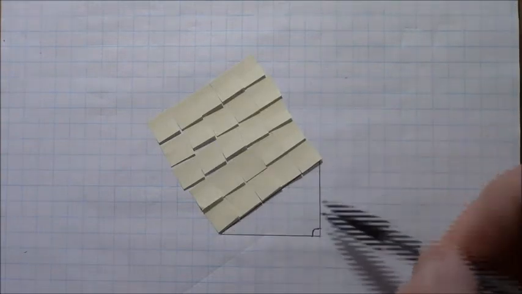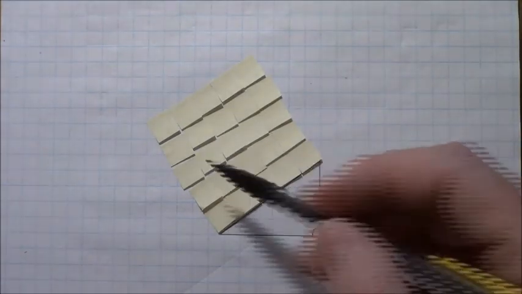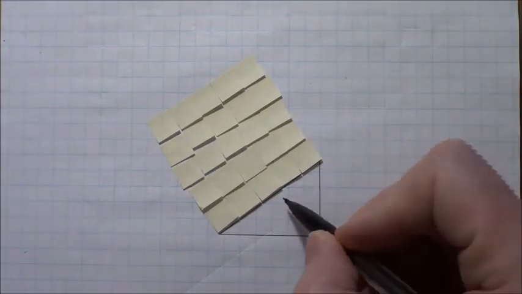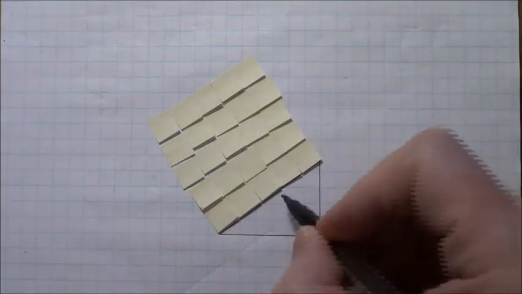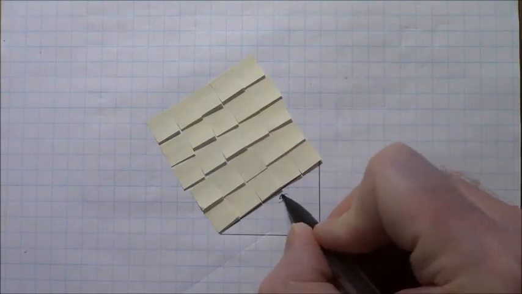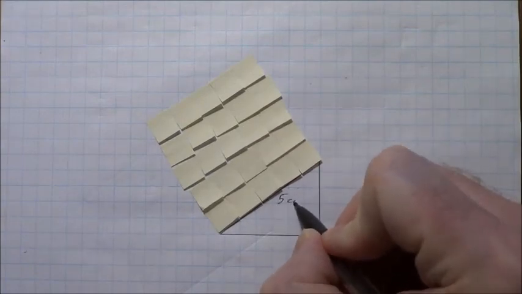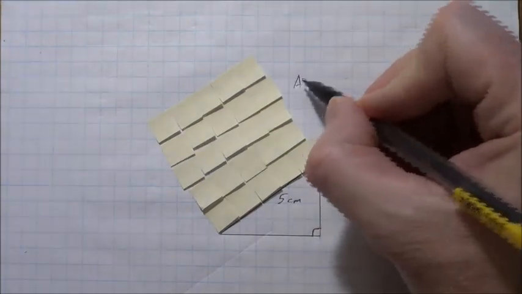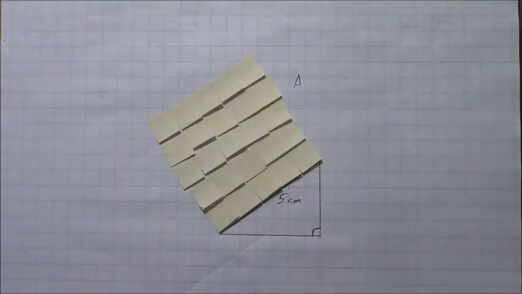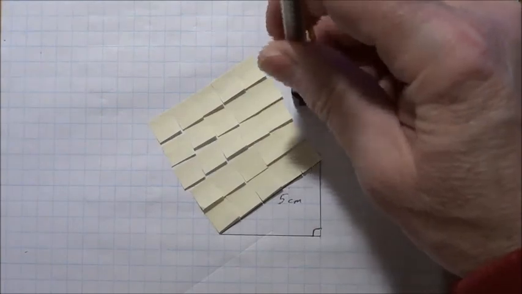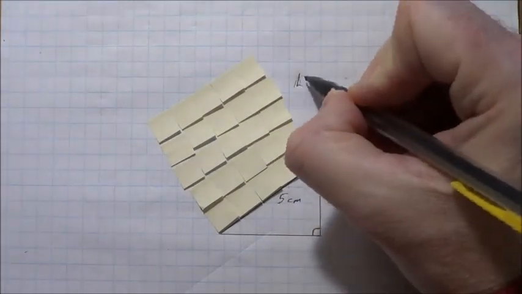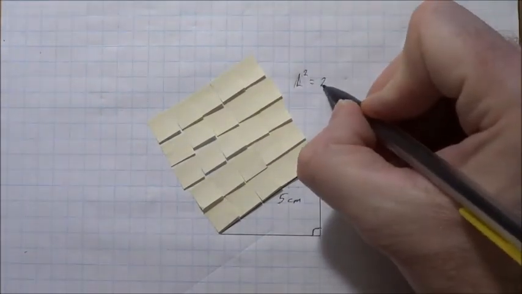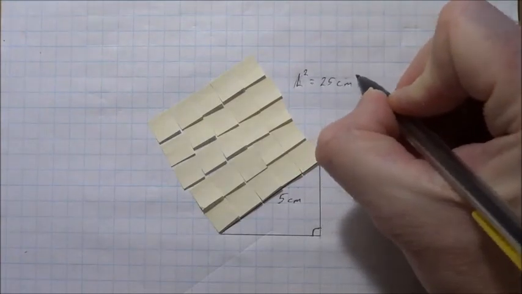Here we have a square off a right triangle, and the hypotenuse of the right triangle is 5 centimeters, and that means that the area of the large square, L squared, is 25 square centimeters.